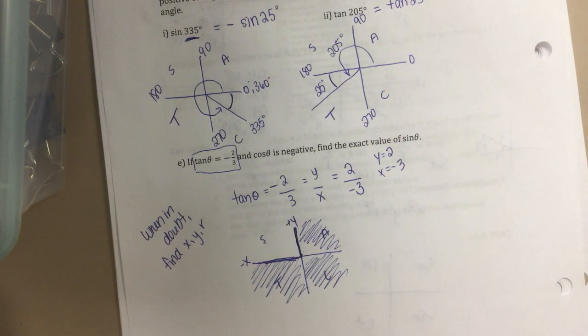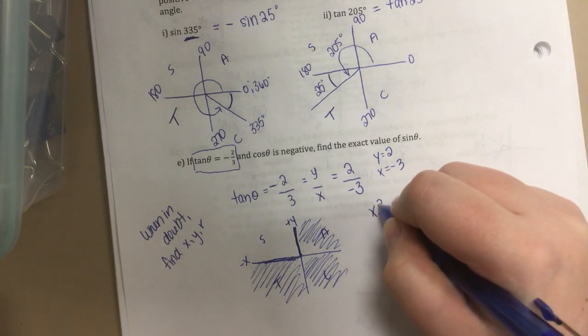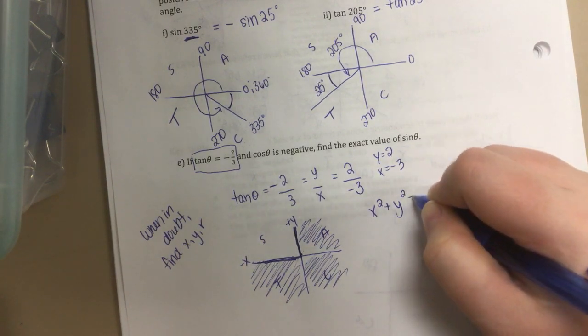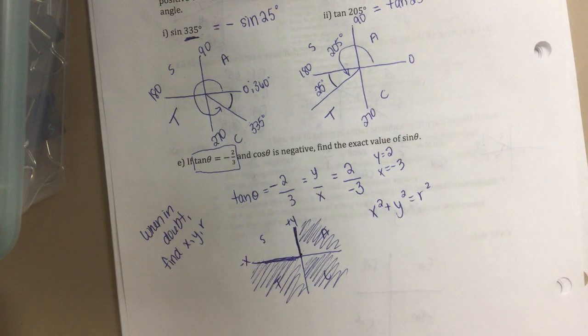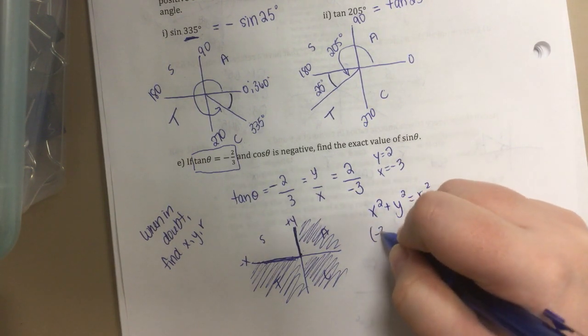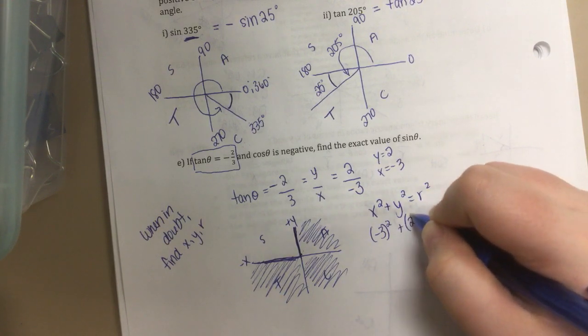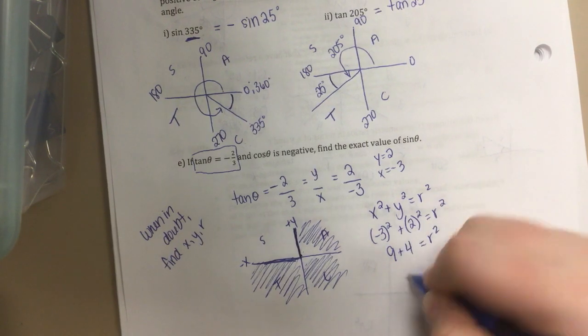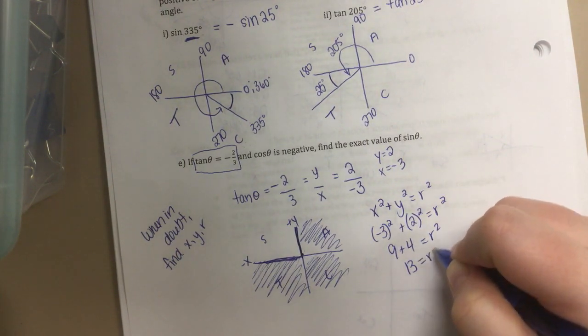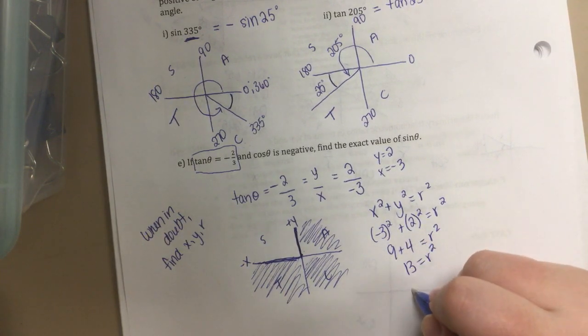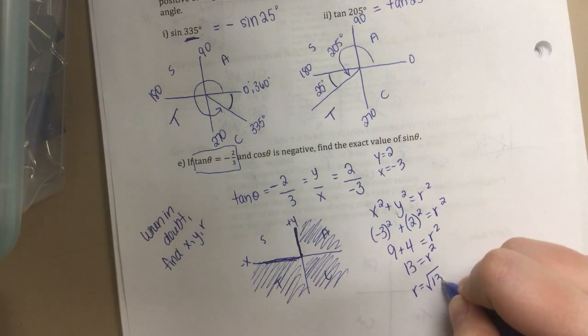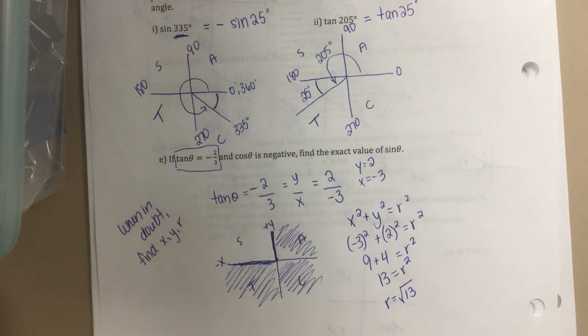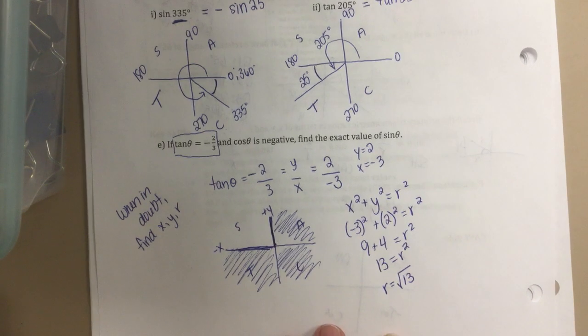Now, if I wanted to solve this problem, x, y, and r, I'm going to go to the Pythagorean theorem so that we can get r, because we've got x and y. x squared plus y squared equals r squared. Negative 3 squared plus 2 squared is r squared. That's 9 plus 4 is equal to r squared, which makes 13. When we square root 13, 13 being prime, there's no way to turn that into a mixed radical, so r is the square root of 13.